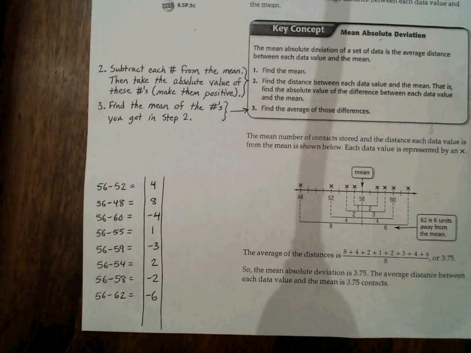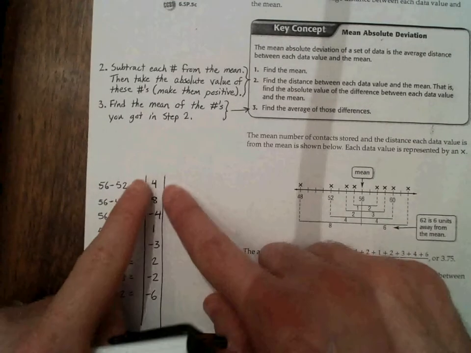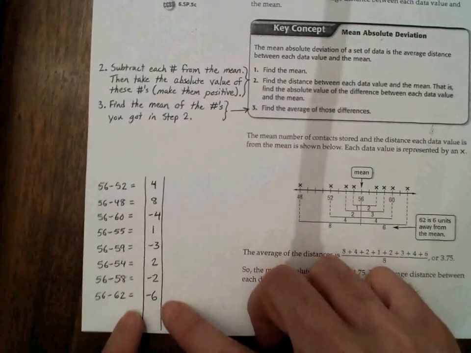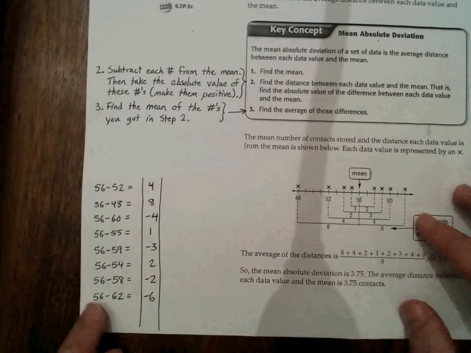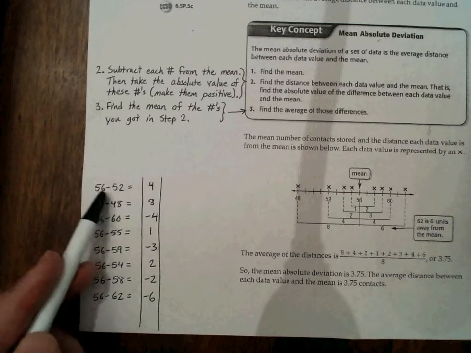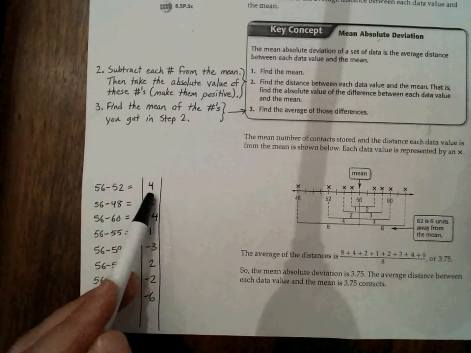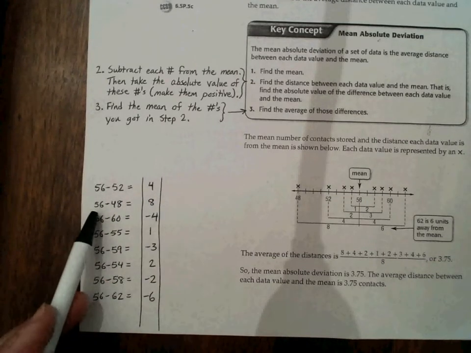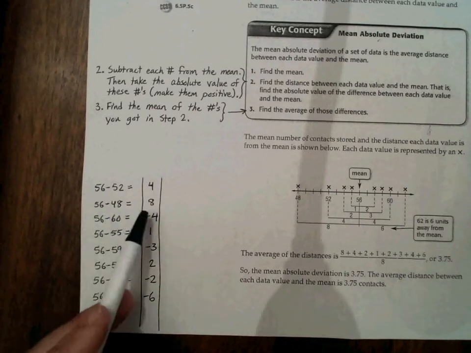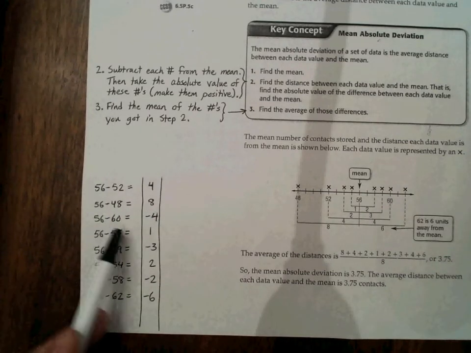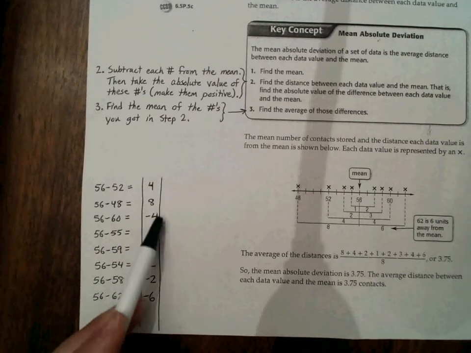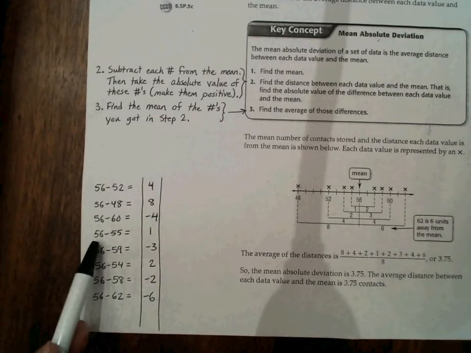Now, these 2 lines here are my absolute value lines. Remember from the beginning of the school year, that's when you make numbers positive when they go inside the absolute value lines. So 56 minus 52 is already a positive 4, so leave it as a positive 4. 56 minus 48 is positive 8, so leave it as a positive 8. 56 minus 60 was negative 4, but that's going to become a positive 4 when we get to our next step. 56 minus 55 is 1.